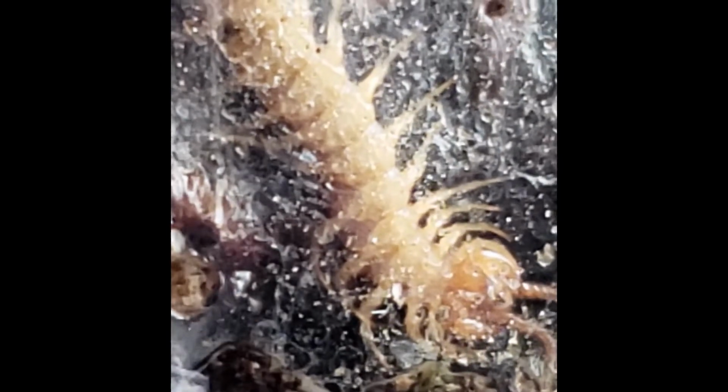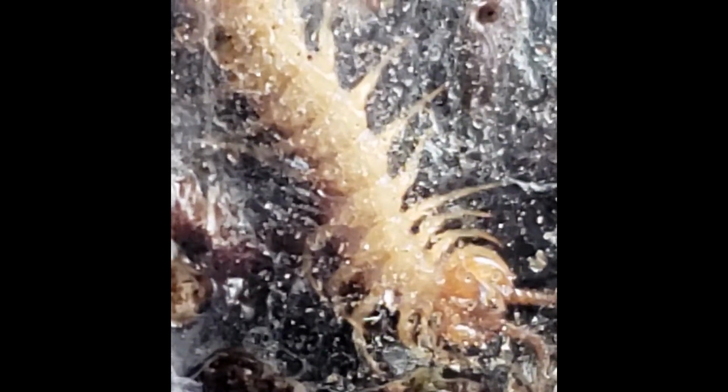So this critter was discovered in one of the terrariums, and it'll be interesting to see, because these are voracious predators. It'll be interesting to see how he impacts the terrarium that he is a part of. Okay, now these things eat snails, they eat slugs, they eat other centipedes.